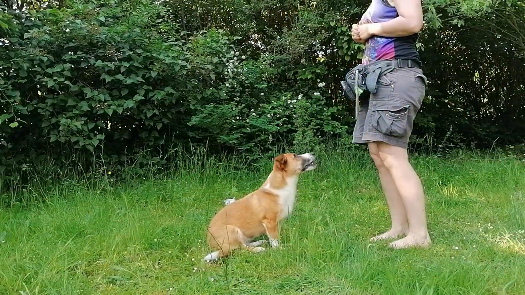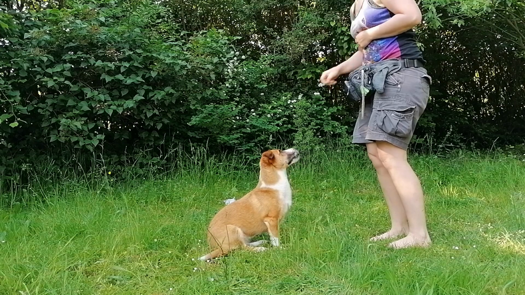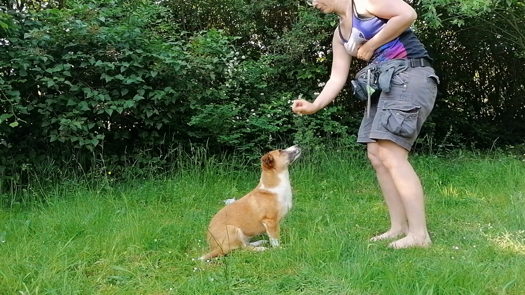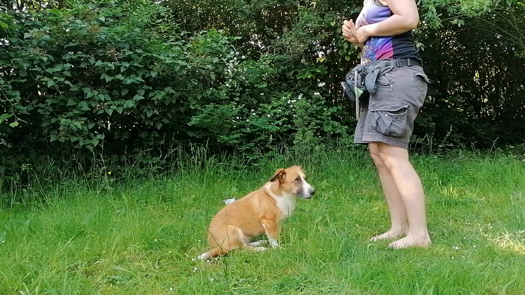So if you're completely new to the word clicker or marker, this and this are clickers. A marker is something like "yes," so a word. And both tell your dog that was right, you will get a reward. That's why we are so extremely fast with it. We can immediately set the marker whenever we see our dogs do something right and before they make a mistake.